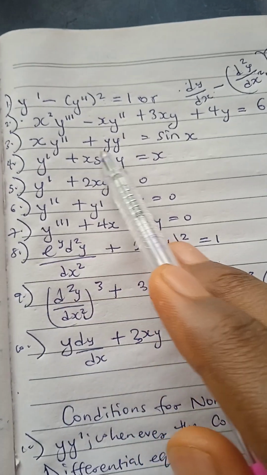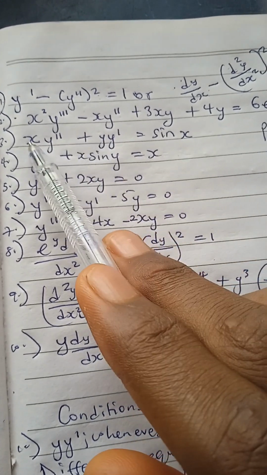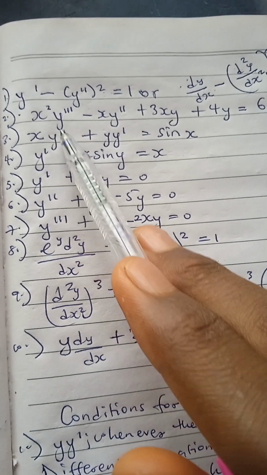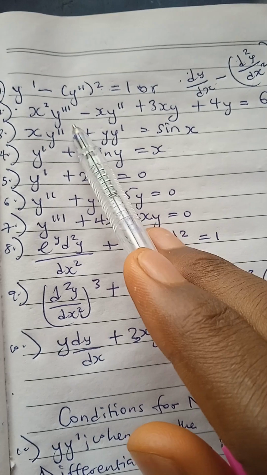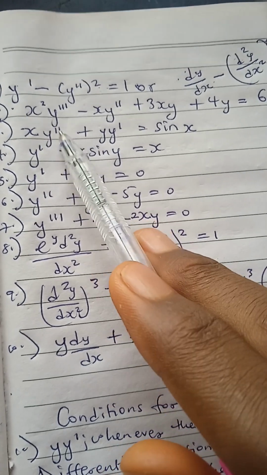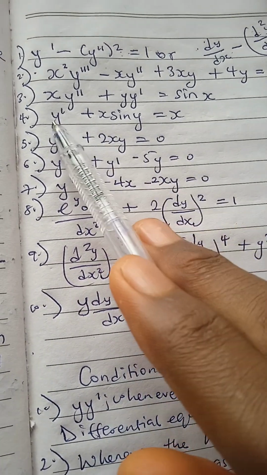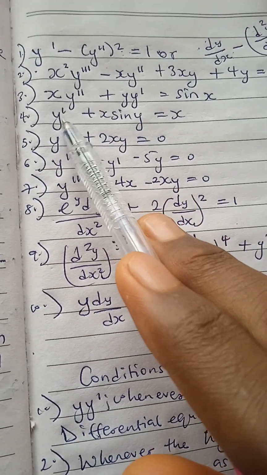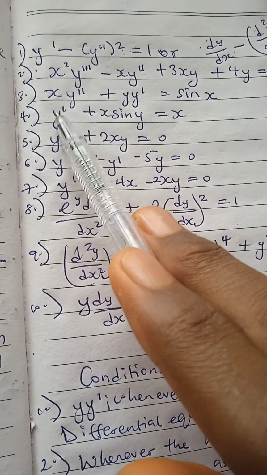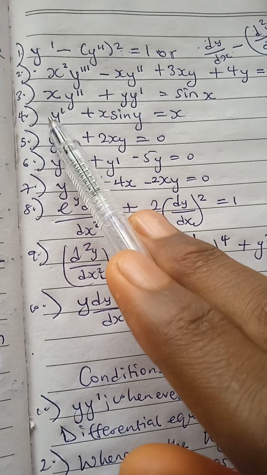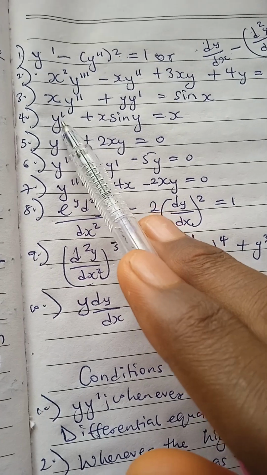Number 3, the degree is what? The degree is 1, because the highest order in the equation is y prime prime, which is the second order differential equation, and it is raised to power of 1. Number 4, the degree of this equation is 1, because the highest order in this equation is y prime, which is dy over dx, the first order differential equation, and it's the highest order. Therefore, it is raised to power 1, so it has a degree of 1.